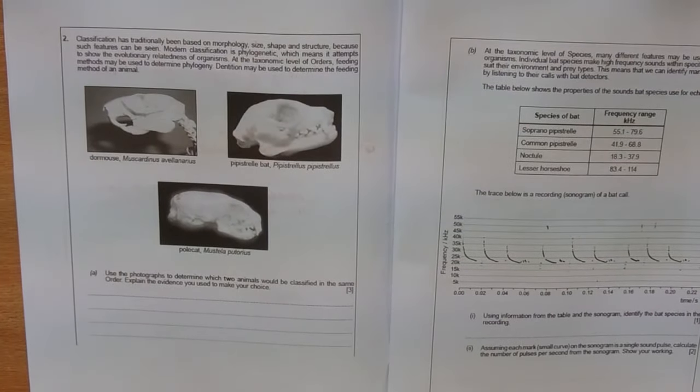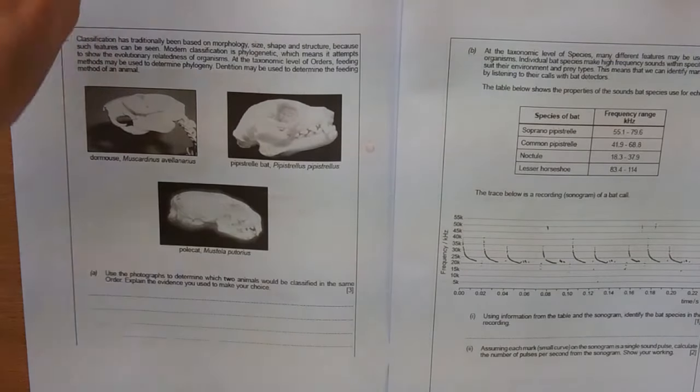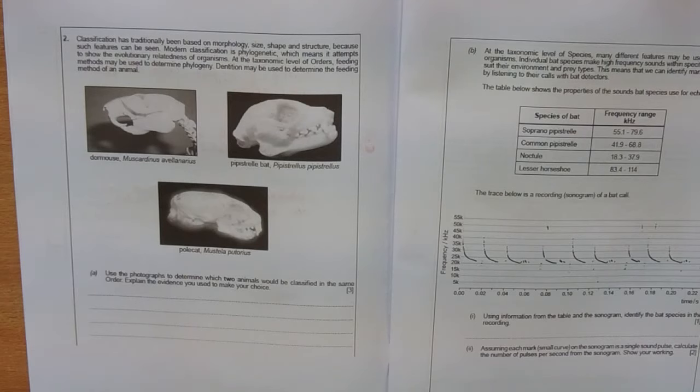Question 2. Classification based on morphology, which is the shape of things, and then phylogenetic classification, trying to show evolutionary relationships over time. And here's something about dentition. Use the photographs to determine which two of these animals will be classified in the same order. So we're looking for the two similar-ish ones.